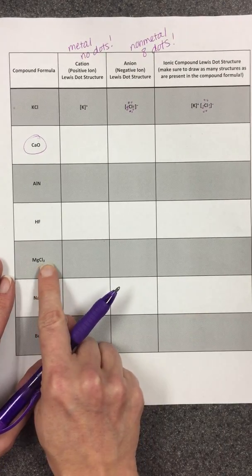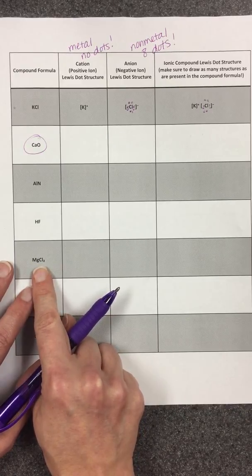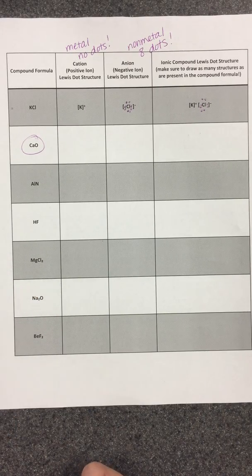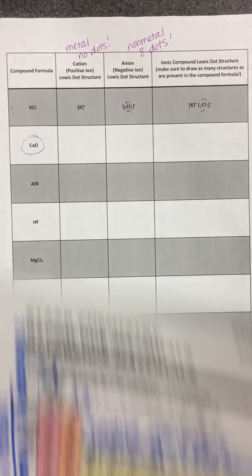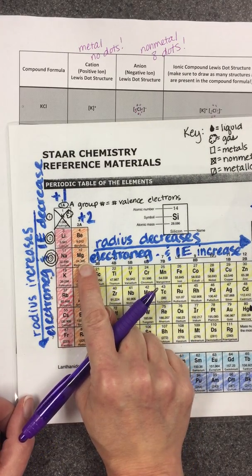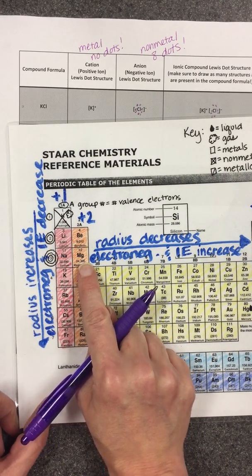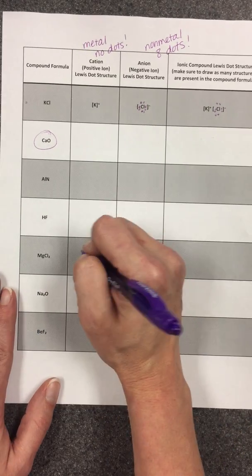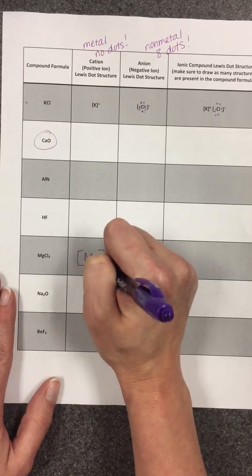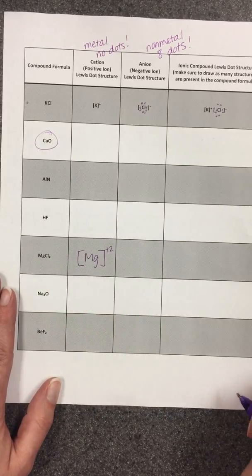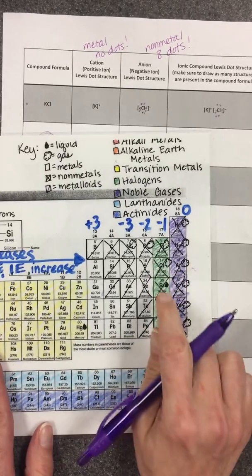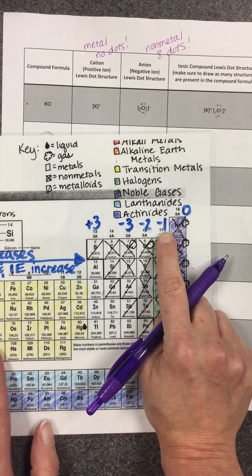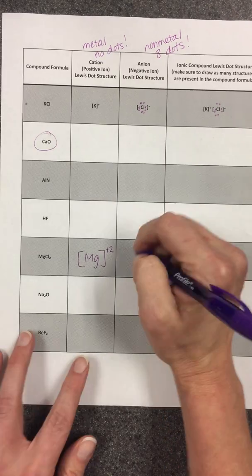If we look at MgCl2, it's magnesium chloride. We have to determine which one is the positive and which one is the negative. So if we look on the periodic table and find magnesium, magnesium is an alkaline earth metal, and it's in this family that tends to go positive 2. So it lost 2 electrons. It's not going to have any dots. And if we find chlorine on the periodic table, chlorine is in group 7, but it will accept 1 electron to get a charge of -1. And so I'm going to draw chlorine with 8 dots.